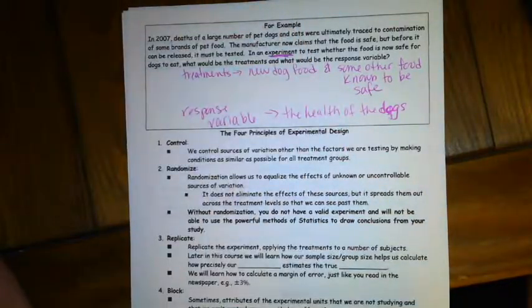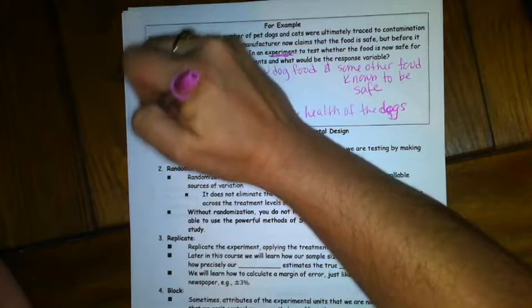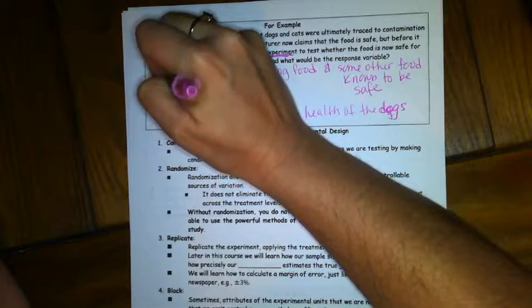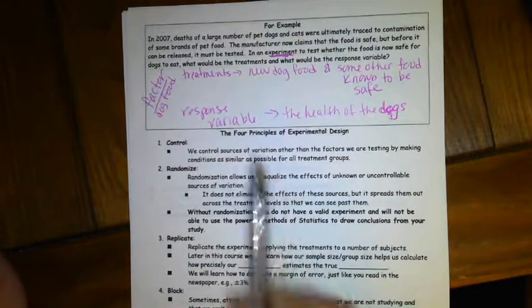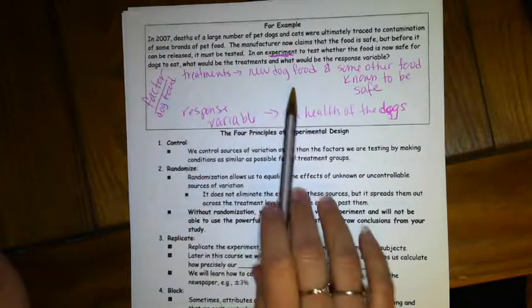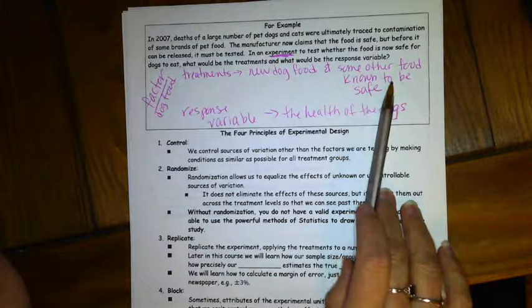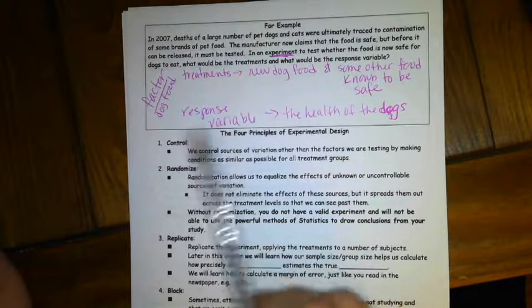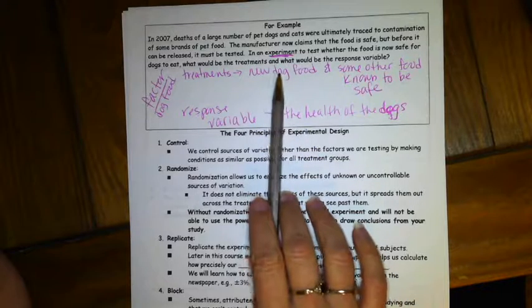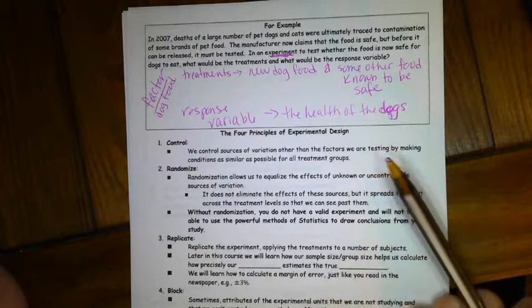Just so you know, people get confused with the words factor and treatments. The factor would be dog food. That's what we are manipulating and controlling. The treatments are putting together different levels of dog food. So in this particular example, the different levels of food would be the new one and the other food known to be safe. We could also go down into amounts. Maybe some dogs get a lot, some dogs get a little. Those would all be different levels of treatments.